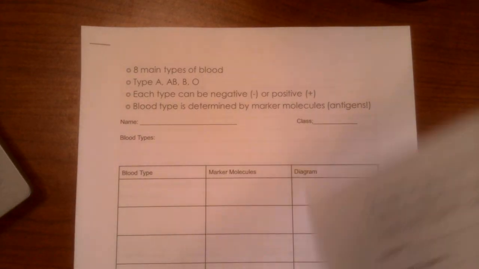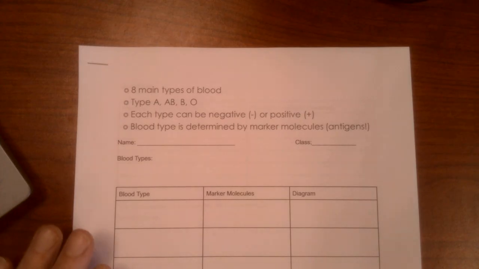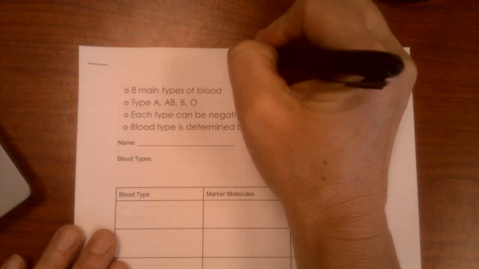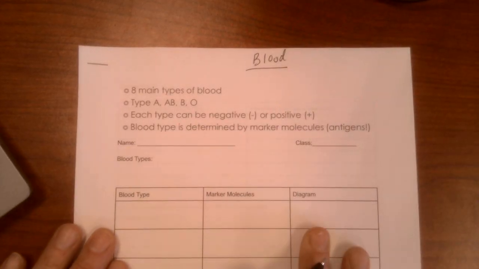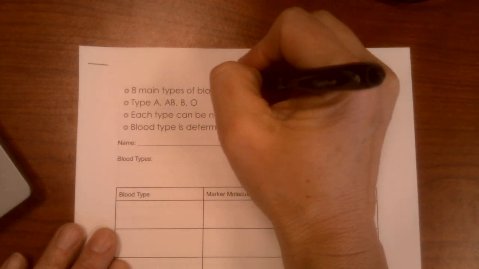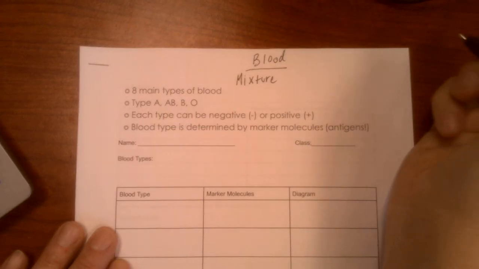So to kind of give you a little bit of background, I know you just read about blood, or you will read about blood in your student packet. Anything that I write on here, I want you to write on your paper. So a couple things I want you to know about blood. Blood is considered a tissue on the tissue level of organization of the body.